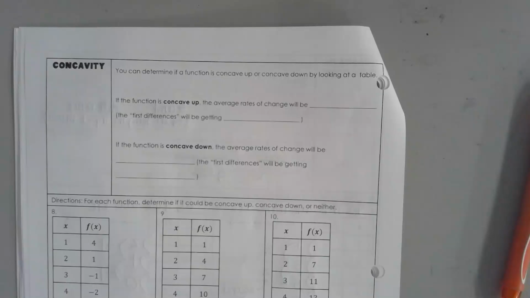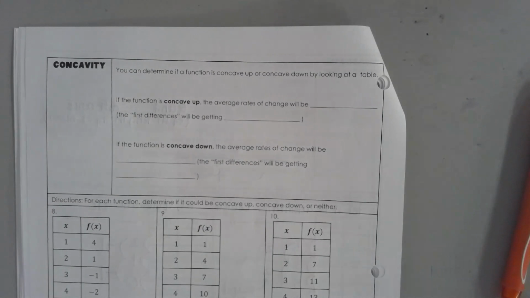Do you all remember what you wrote about the rates of change? So in concave up, the rates of change are doing what? Increasing. So you had a chart a lesson ago that's got the arrows going back and forth. If the rates of change are increasing, it's concave up.